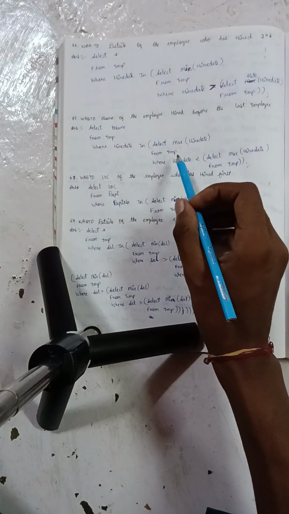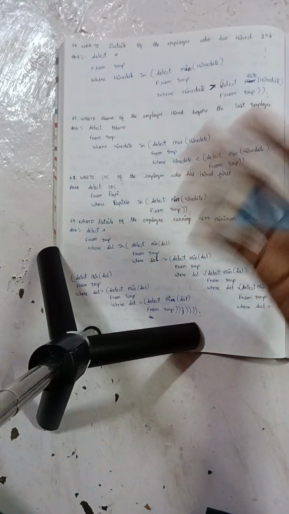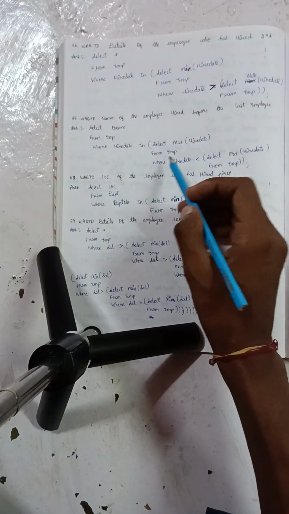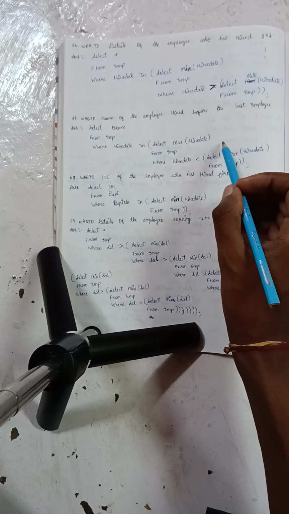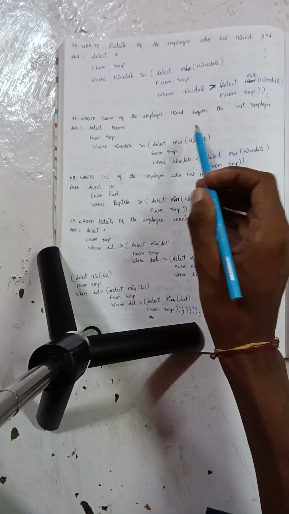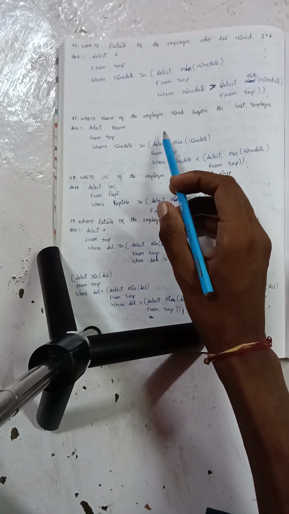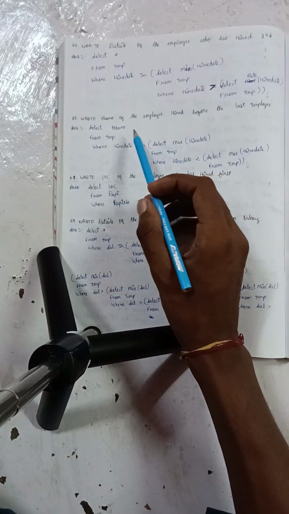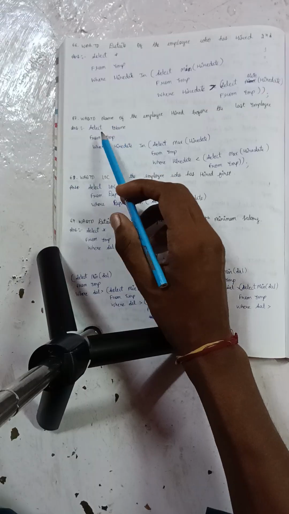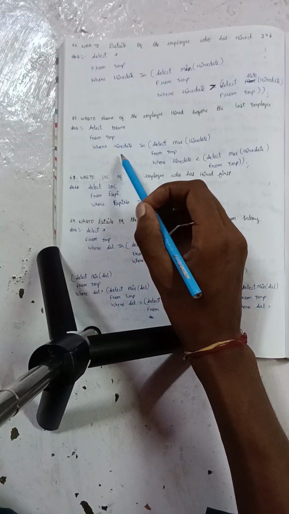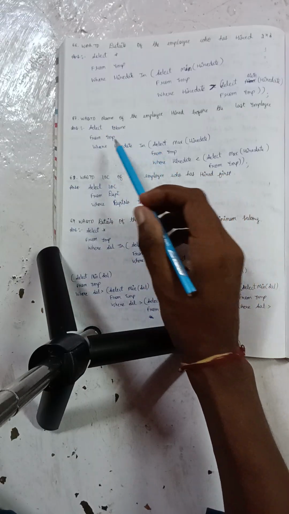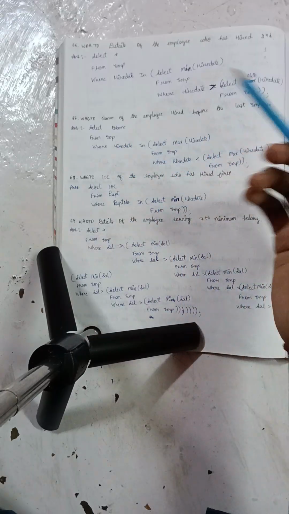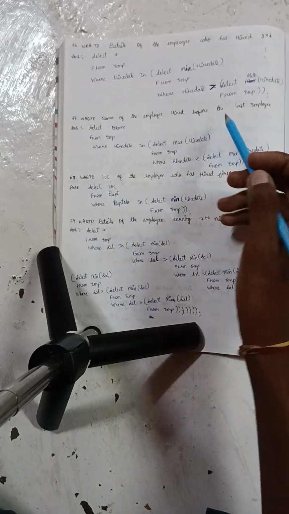After that, the second highest hire date is select max of hire date from EMP where hire date less than. So here we will get the maximum hire date, then after that whichever is higher will be given here. After that, we want to know about the name. So select e name from EMP where hire date in, so that we will get the name of the employee who was hired before the last employee.